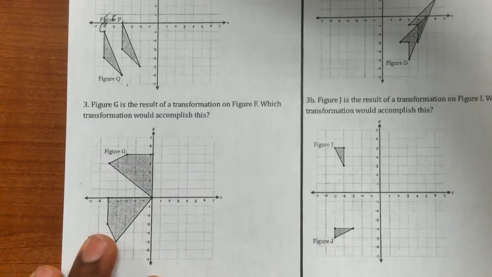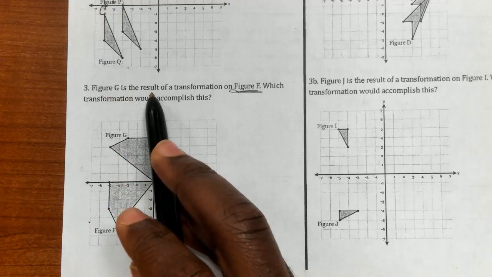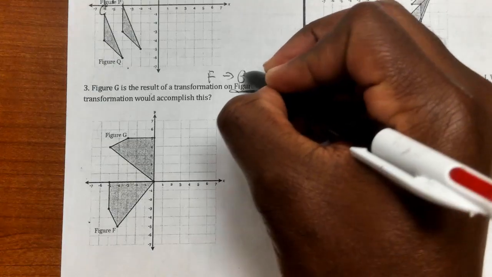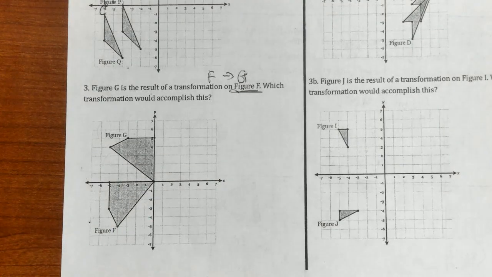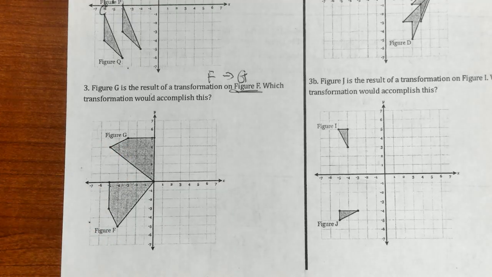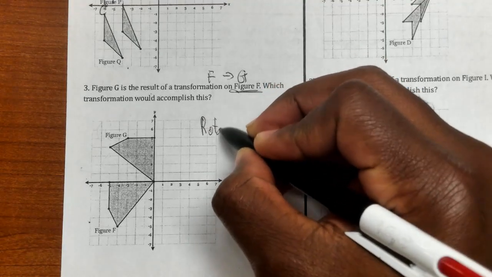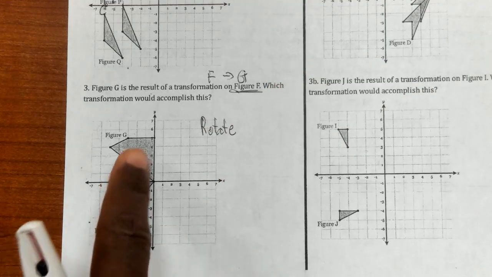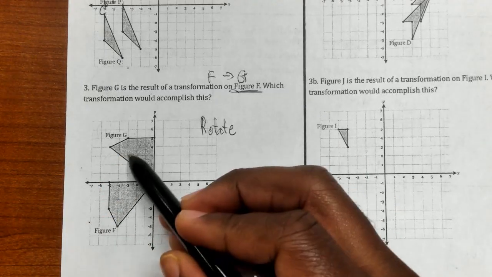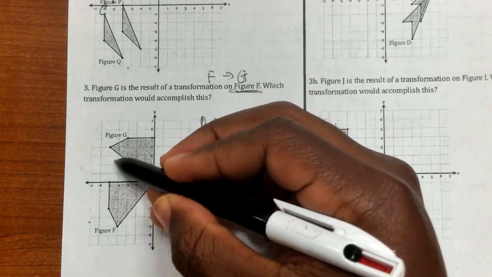So let's look at the next one. We're going from figure F to figure G. It says G is the result. So we're doing F to G. Here, it looks like the orientation is switched, because this pointed side right here was facing across, and it's now facing downwards. So it won't be a reflection, it'll actually be a rotation. It went from one quadrant to the other quadrant. So that's a 90-degree movement.